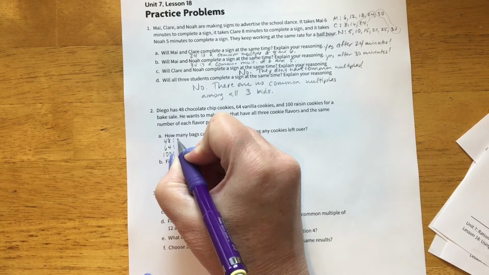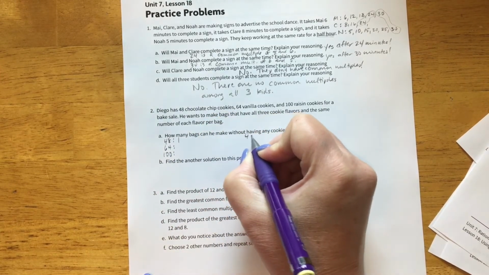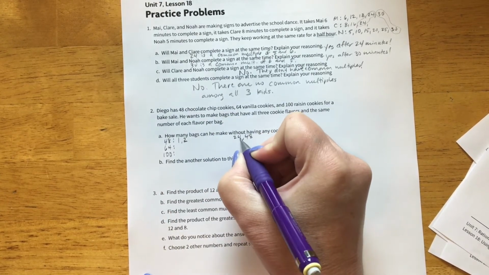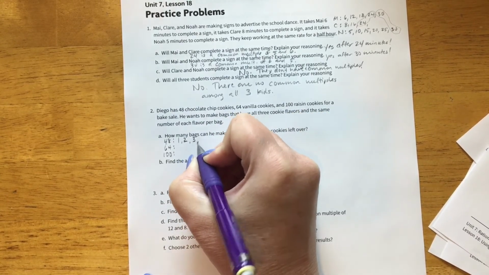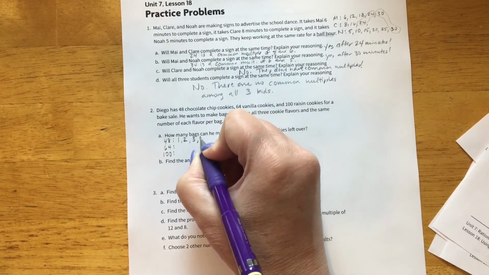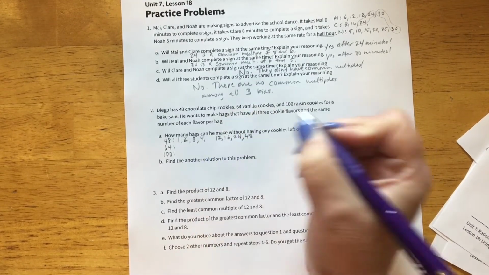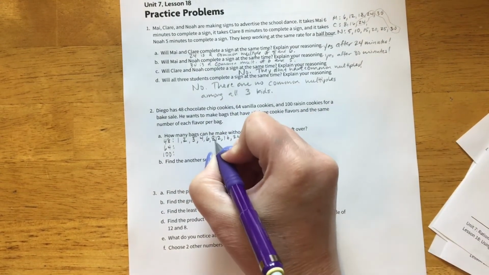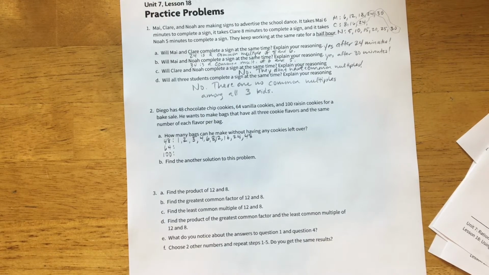All right, the factors of 48 are 1 and 48, 2 and 24, 3 and I think it's 16, 4 and 12, and 6 and 8. Oh, I need a comma in there. There they are for 48.